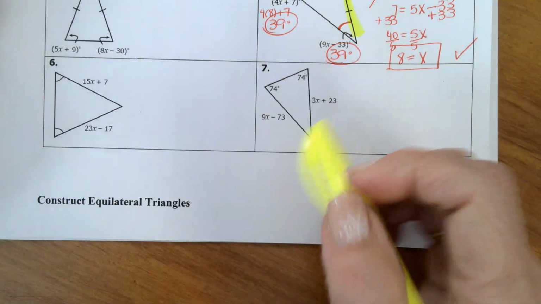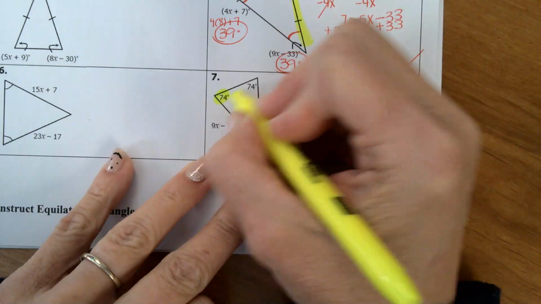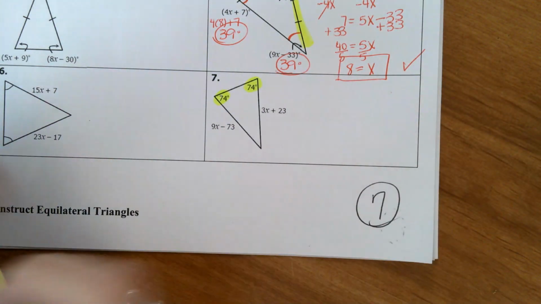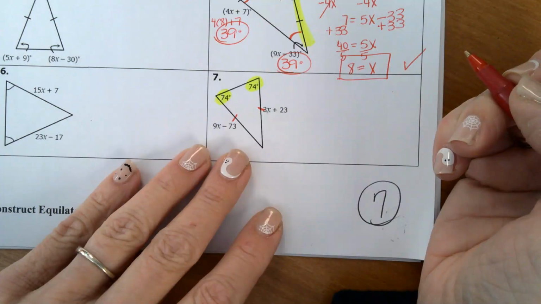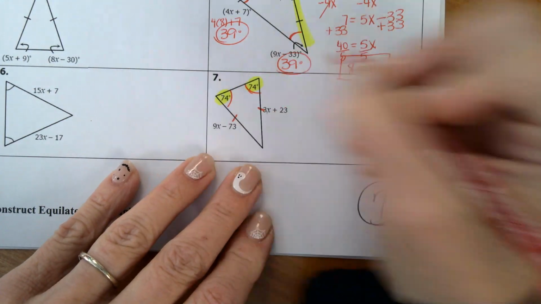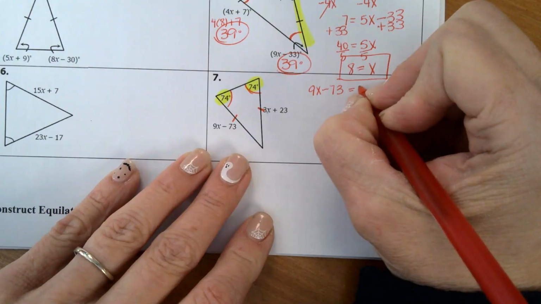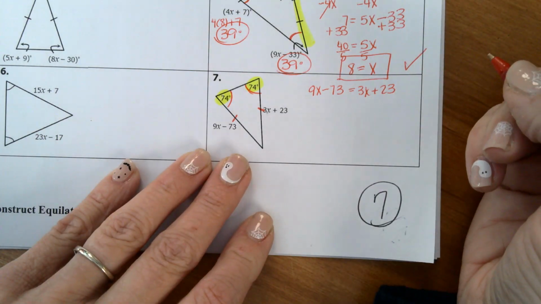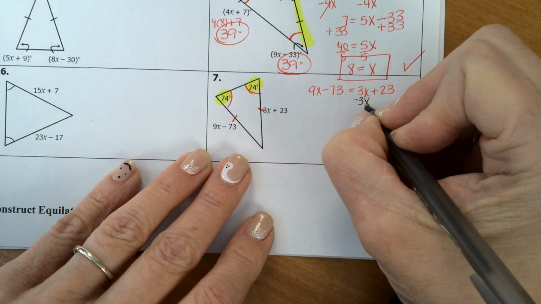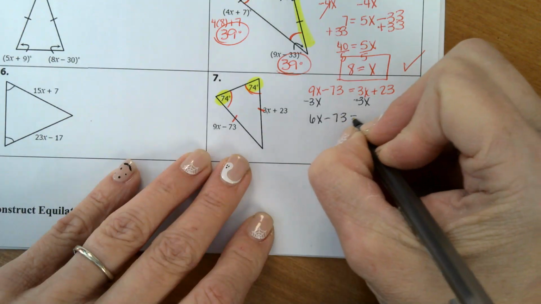Okay. What do we notice? Well, I notice I have 2 angles that are the same. So then what? Isosceles. Why is it isosceles? Because the 2 angles are the same, which means both sides are the same. Okay. So 9x minus 73 equals 3x plus 23. What do you want to do first? Okay, we're going to subtract the 3x first. So I get 6x minus 73 equals 23.